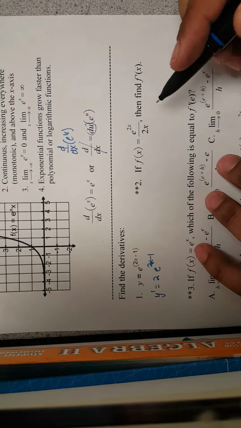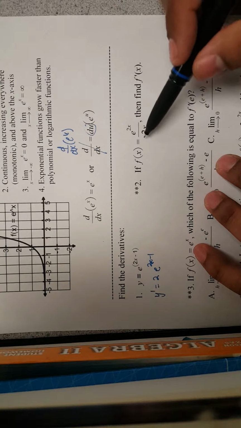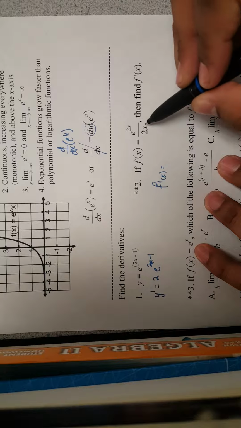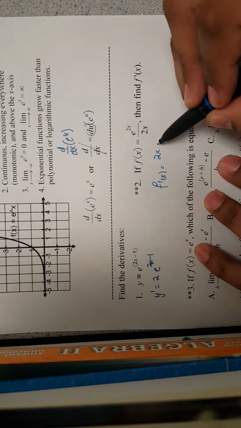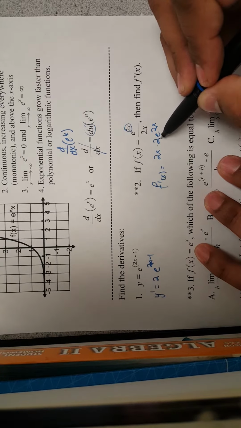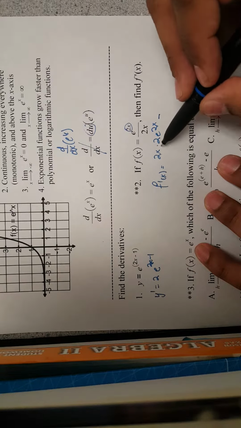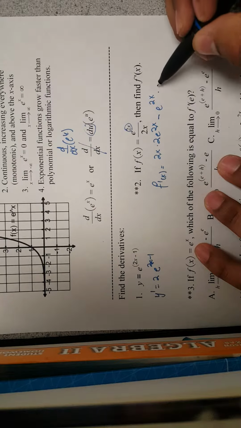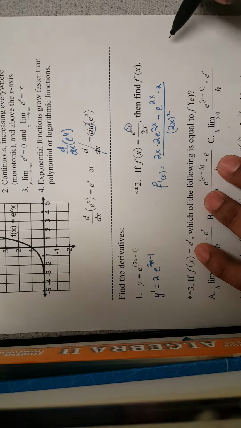Okay, this one here, it's going to require you to use the quotient rule. So it's giving you the function, you have to find the derivative. So f prime of x, using the quotient rule, it's ho d hi, so it's going to be 2x times the derivative of the top, which is 2e to the 2x. So the derivative of this portion is 2, and then times the original is e to the 2x, minus, so it's going to be hi d ho, so e to the 2x, times the derivative of the bottom, which is 2, over 2x squared, okay?